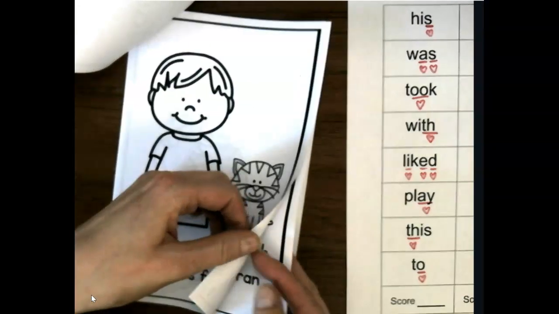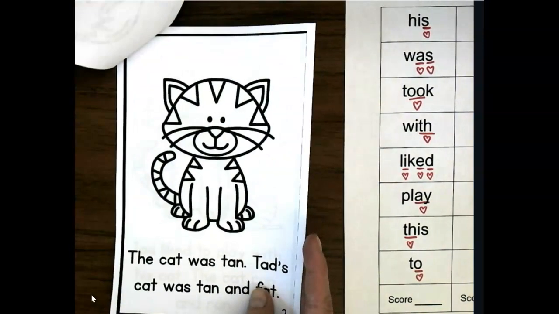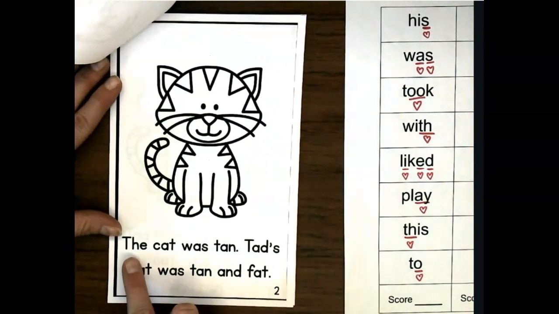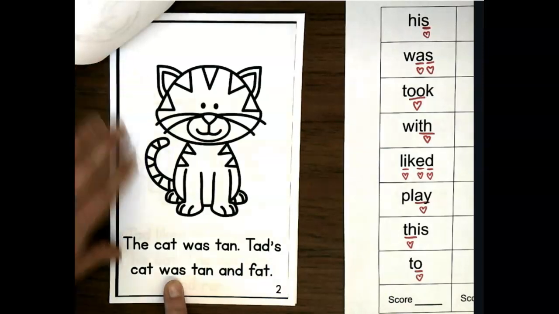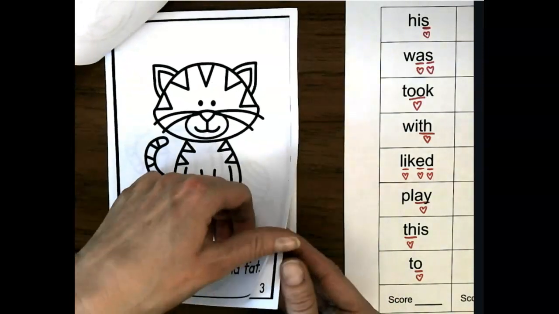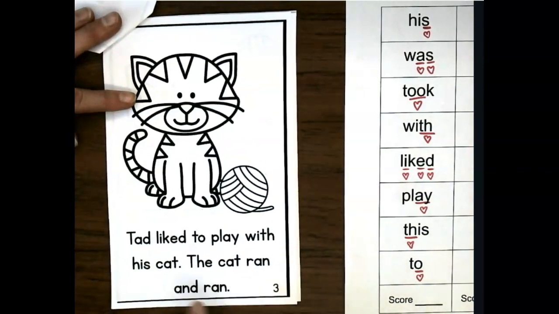There is 1 sight word on the next page. Look for it as I read. The cat was tan. Tad's cat was tan and fat. There's 1 sight word but it appears twice. Do you see it? Was and was. Great work. The next page has 5 sight words.